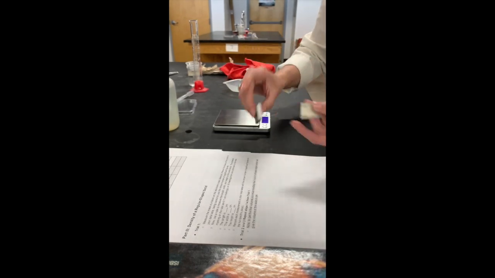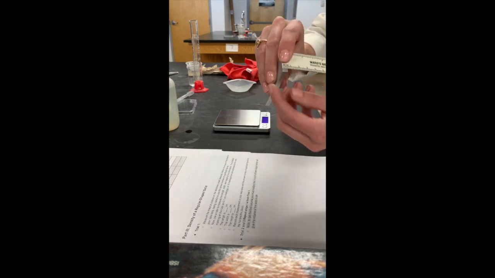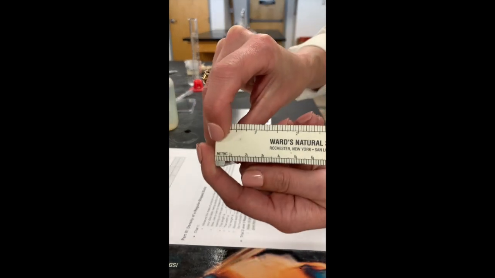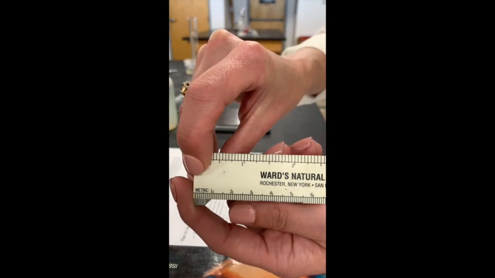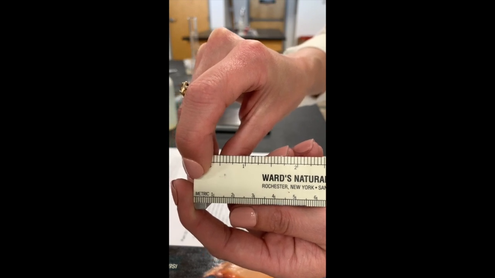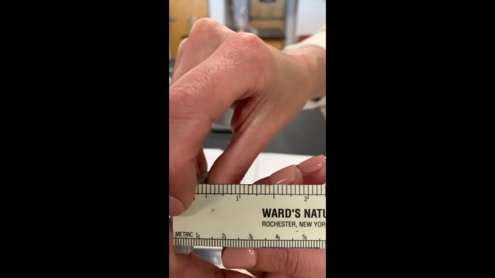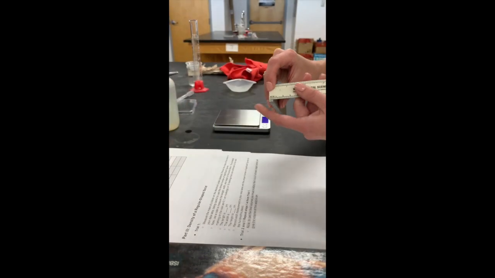The height gets real sneaky here. The height is when we're sitting up like this. So here we go. Really small here, be very accurate, friends. Not even 1. We are looking for a decimal. All right, please record that.